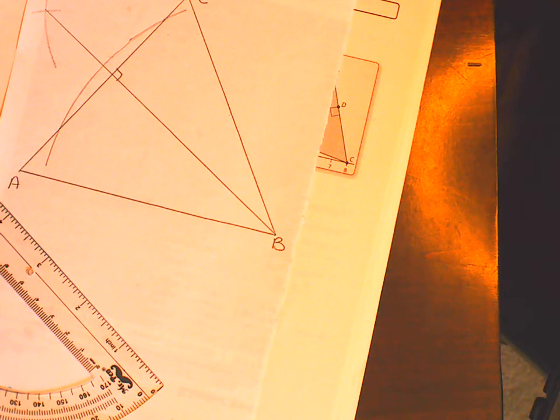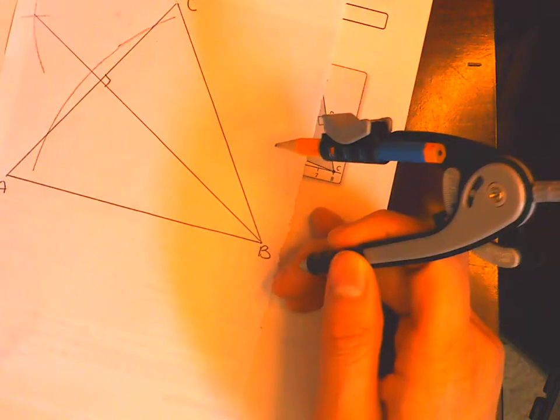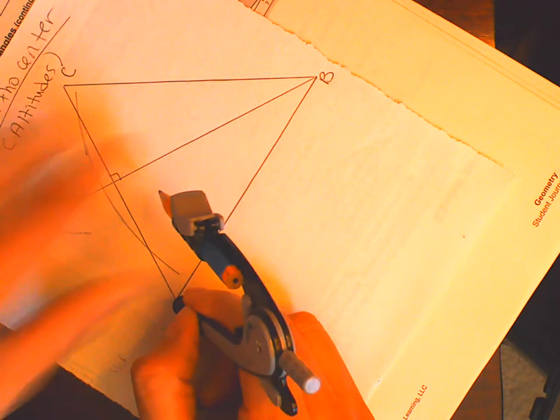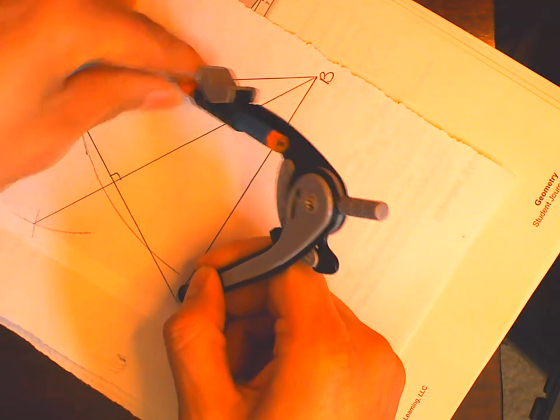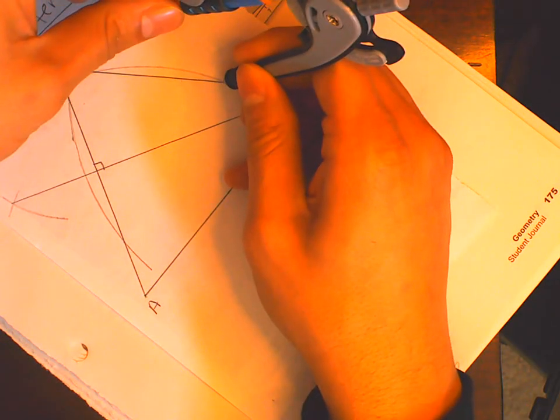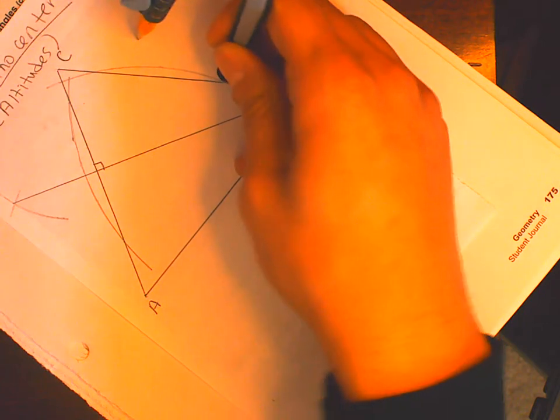Now all I got to do is do it again for a different segment. I'm going to do it for A, from A to BC. So I'm going to do the same thing again, a little bit past the line, like this. Close it in a little bit. It's just got to be more than halfway.